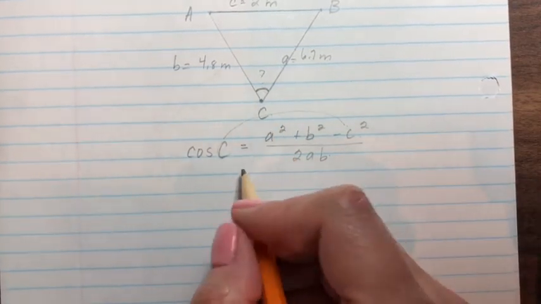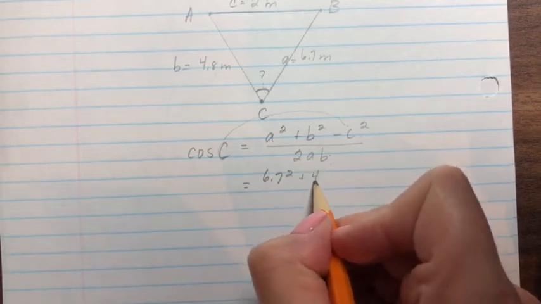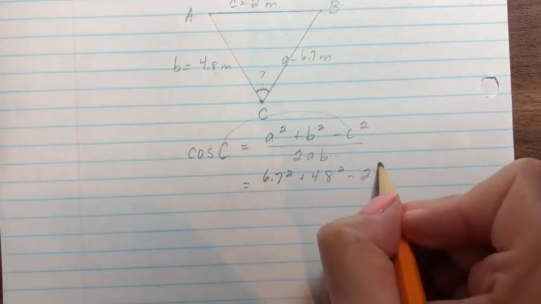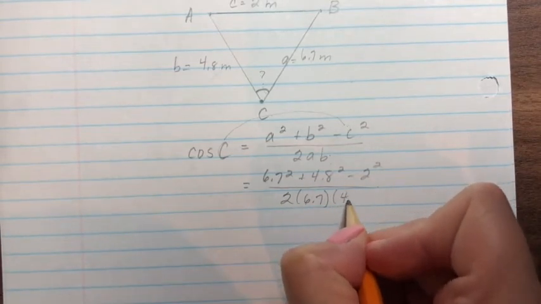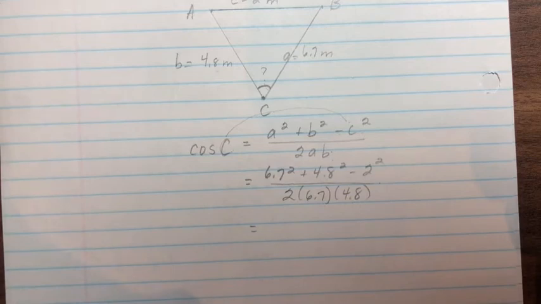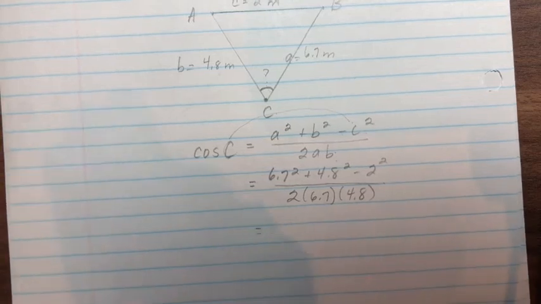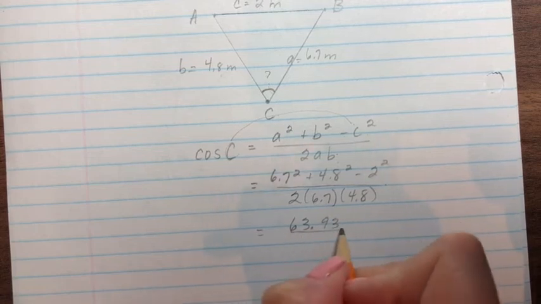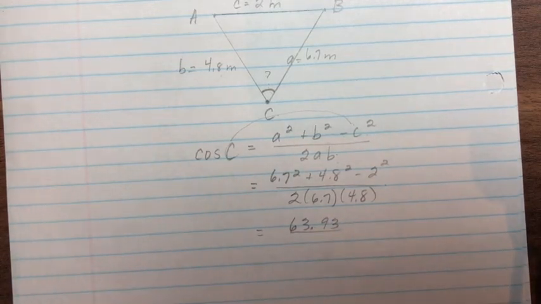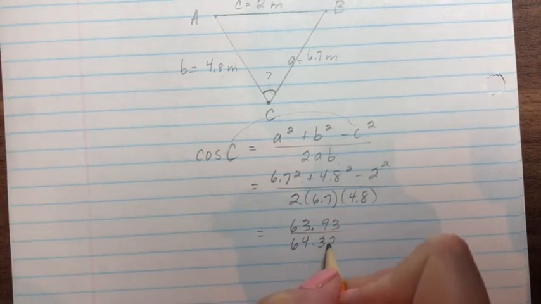Now subbing in the values here. So I have 6.7 for side A and 4.8 for side B and 2 for side C. And I'm going to figure out the numerator separately from the denominator at this stage. So in the numerator, I get 63.93. In the denominator, I get 64.32.